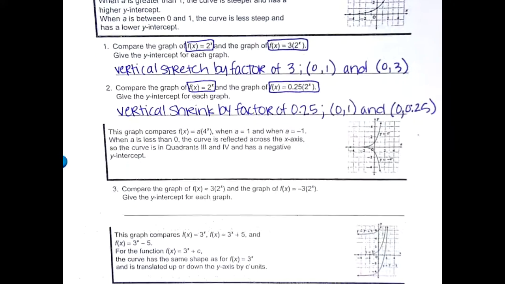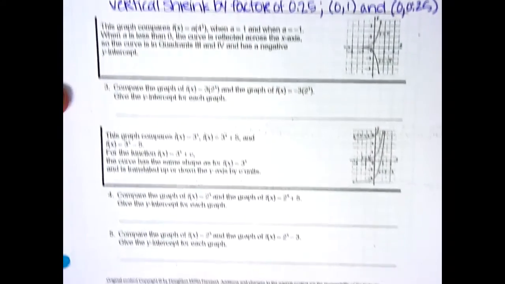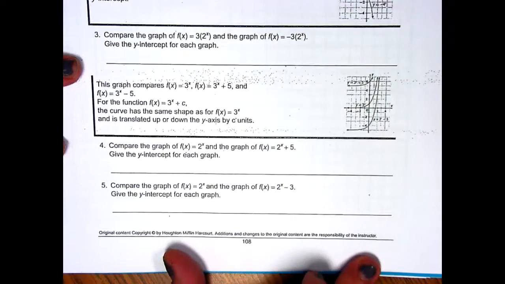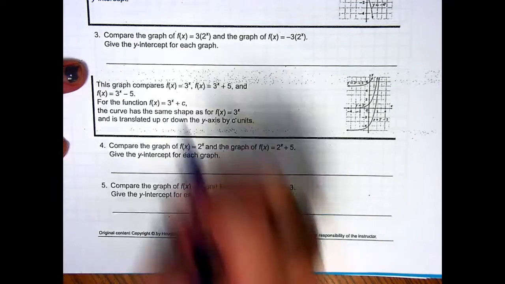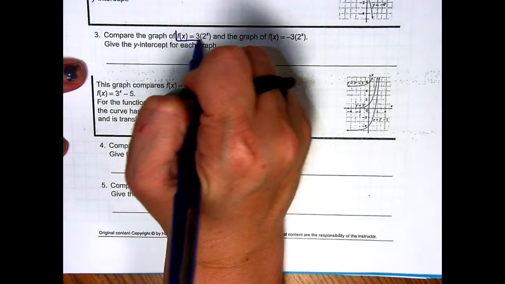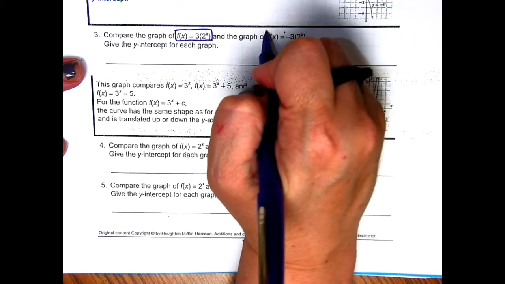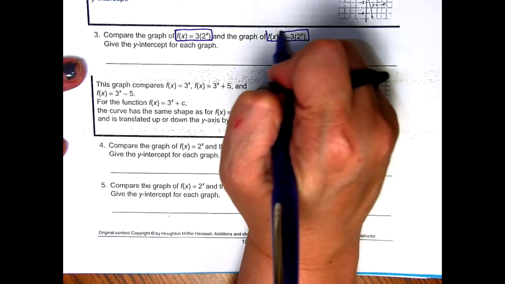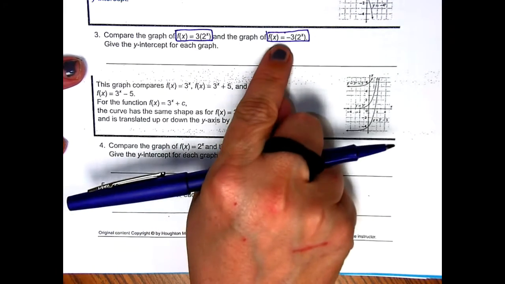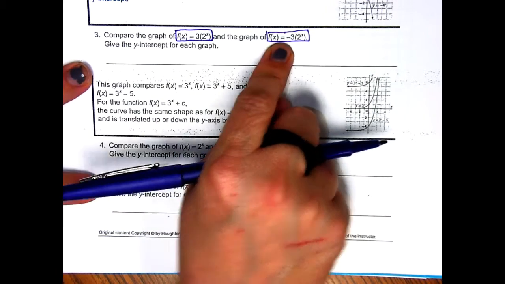Sorry. There we go. Okay, for number 3, the two functions are f of x equals 3 times 2 to the x and f of x equals negative 3 times 2 to the x. So my difference this time is the negative.